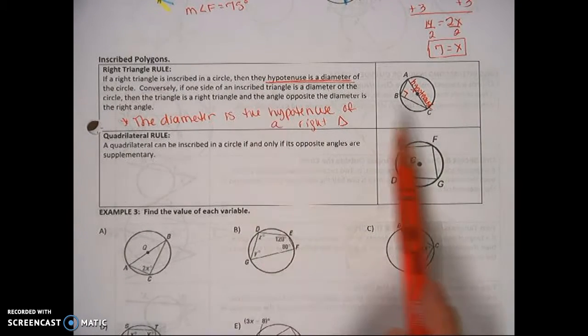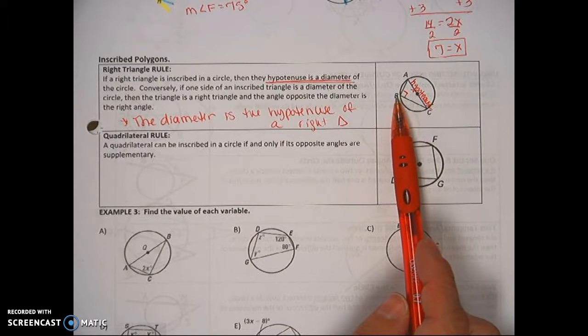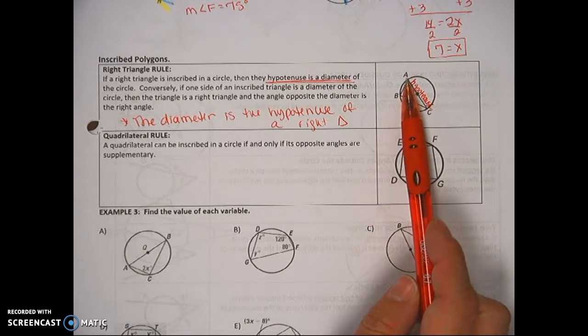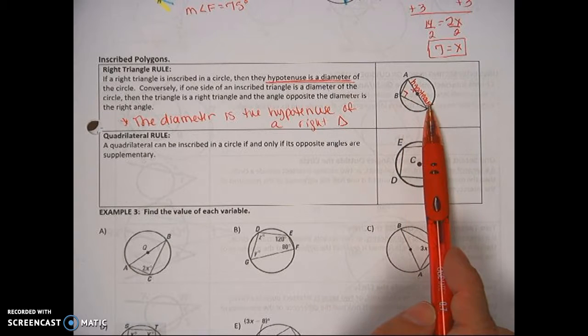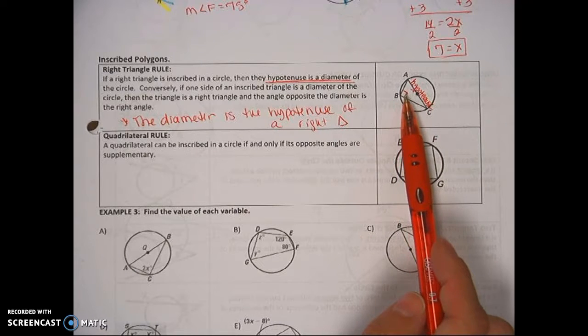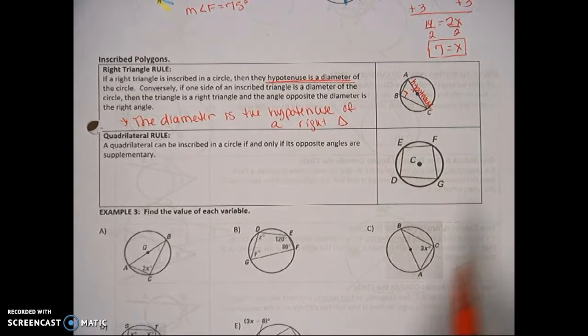An inscribed polygon, just like an inscribed angle has its vertex on the circle, has all the vertices on the circle as well. That's what makes it inscribed. It touches the circle around the edge.